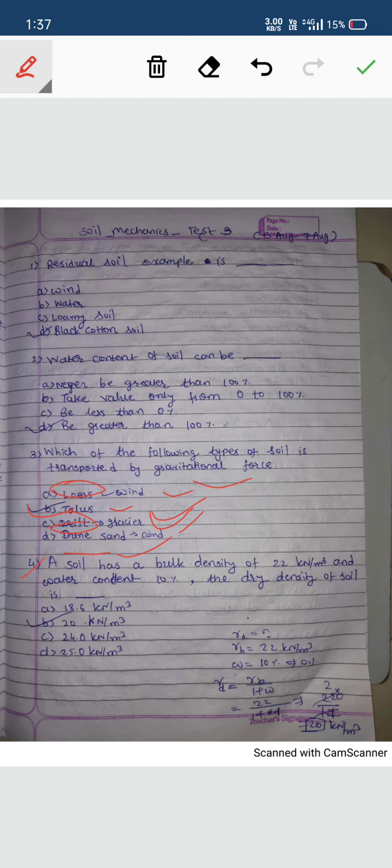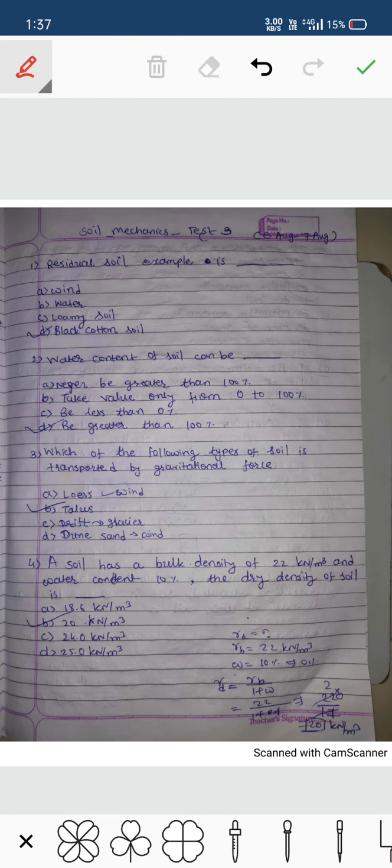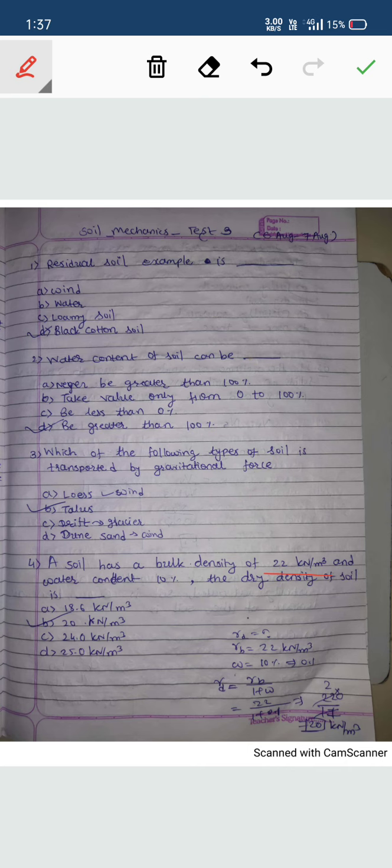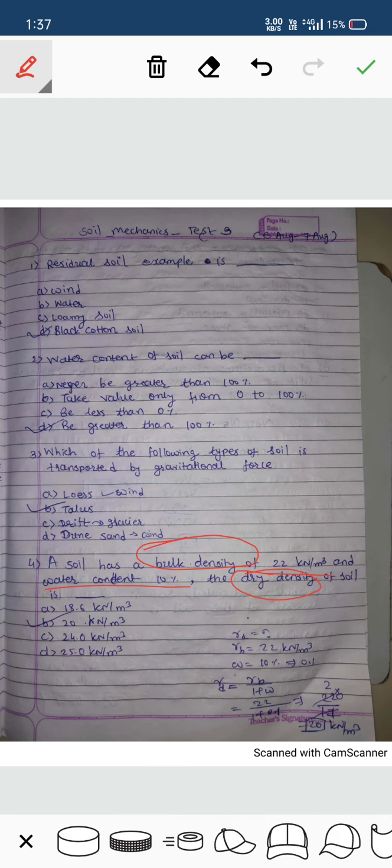Okay, the fourth question. 22 kilonewton per meter cube is the bulk density, then the water content is given, then find the dry density. This is the direct formula: gamma d is equal to gamma b upon 1 plus w.